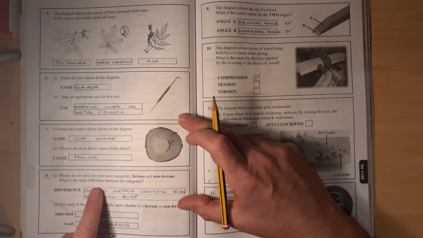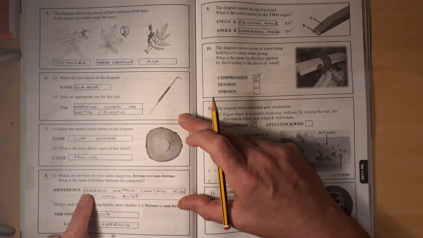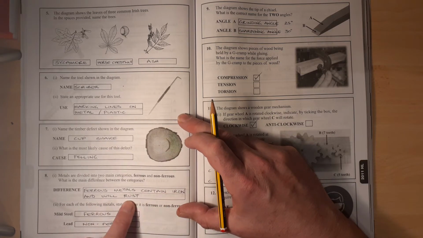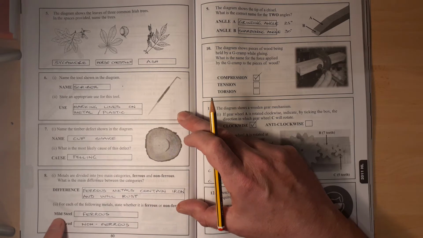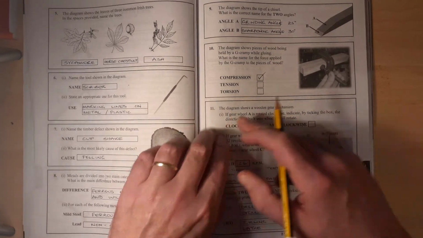Question 8. Metals are divided into ferrous and non-ferrous categories. The difference between the two is ferrous metals contain iron and they will rust. Non-ferrous metals will not rust. An example of a ferrous metal would be mild steel, and lead would be an example of a non-ferrous metal.